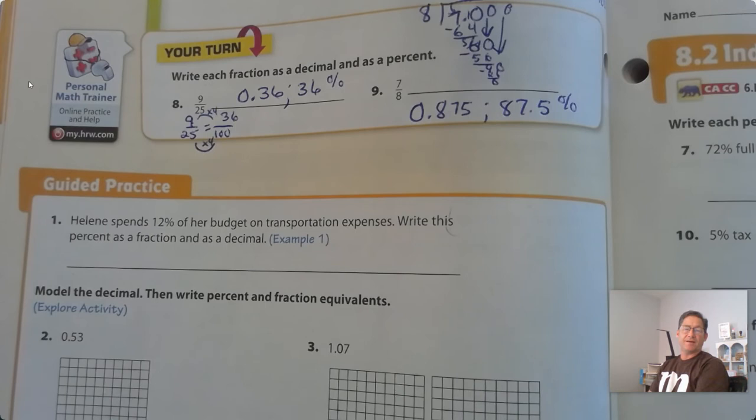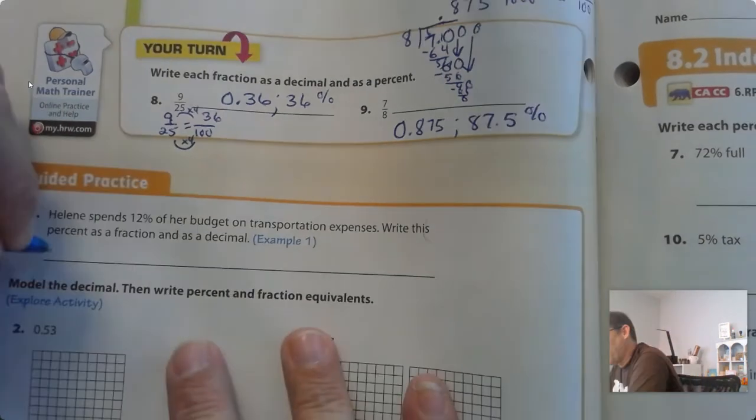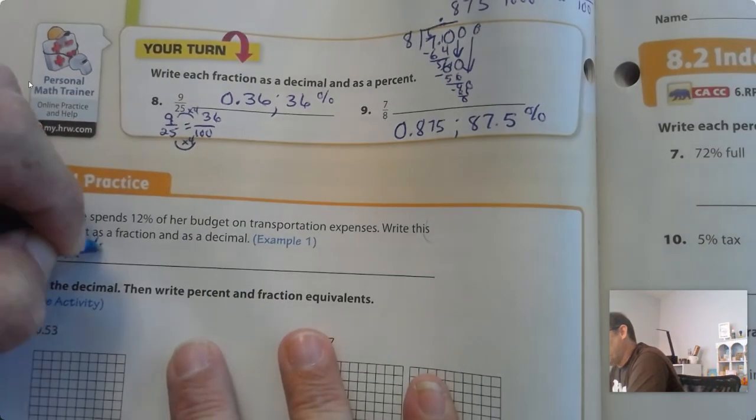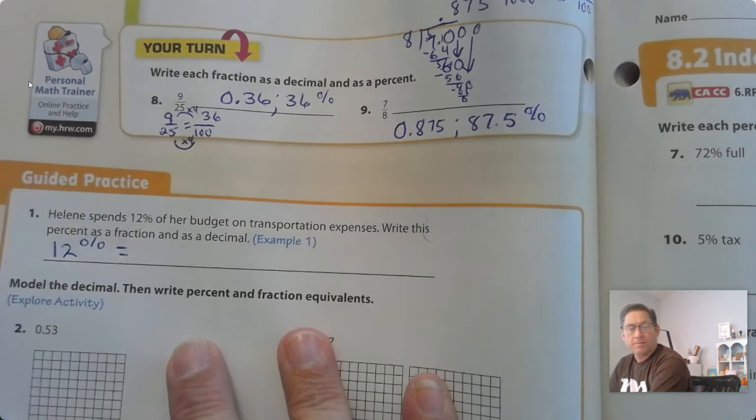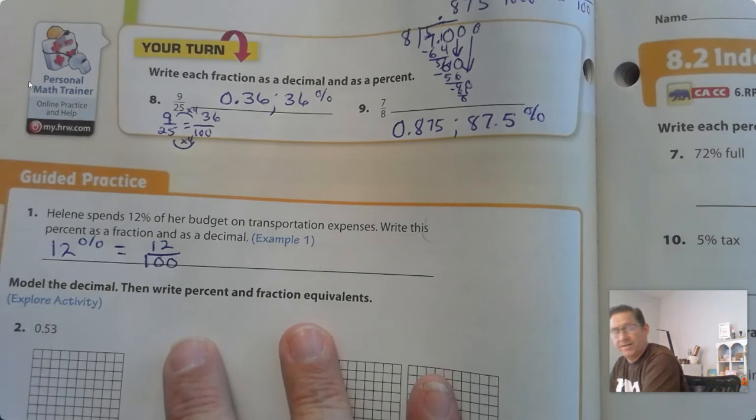All right, number 1. Helene spends 12% of her budget on transportation expenses, and we need to write that percent as a fraction and as a decimal. All right. So 12%. Well, as a fraction, it's 12 out of 100.